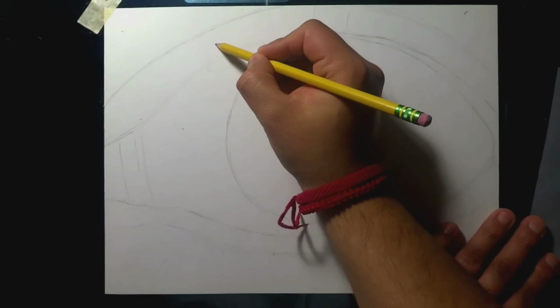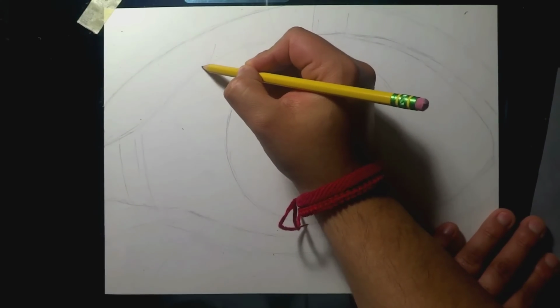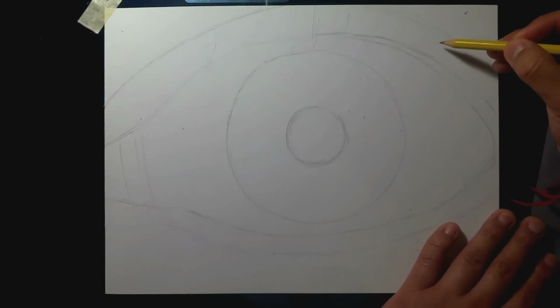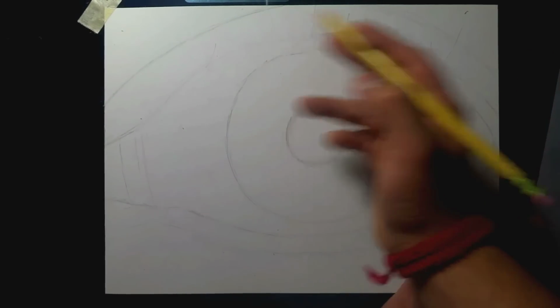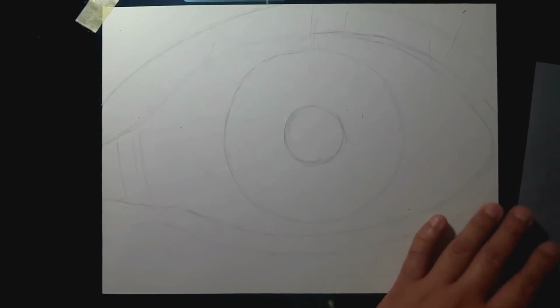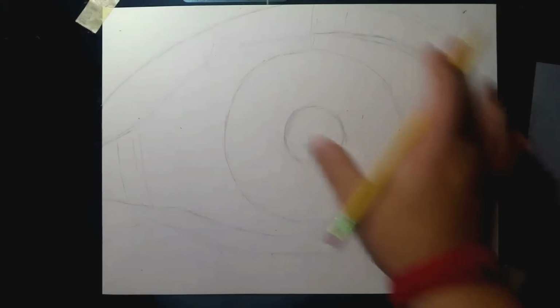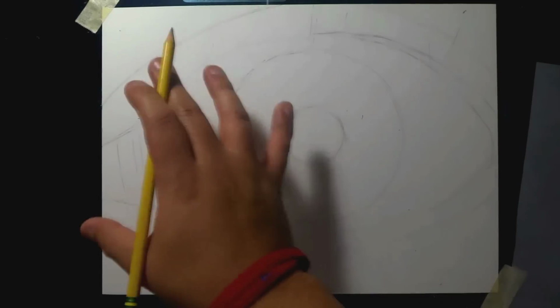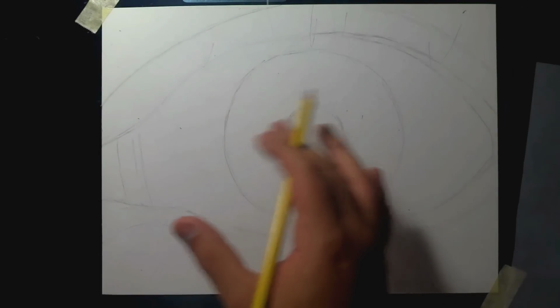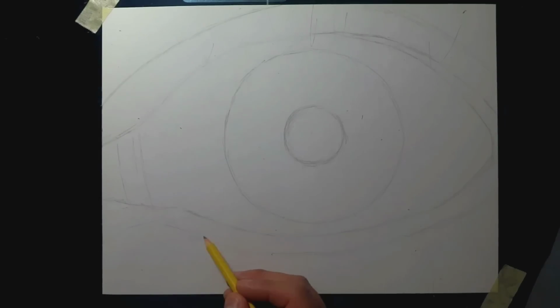So over here, they go downwards and to the left. And on the right side, they go downwards and to the right. And that's pretty much what the eyelashes will consist of. They're random too, so don't get too caught up on trying to make these as realistic and organized as possible. They're not organized, but they do have a pattern, and this is pretty much what I follow.